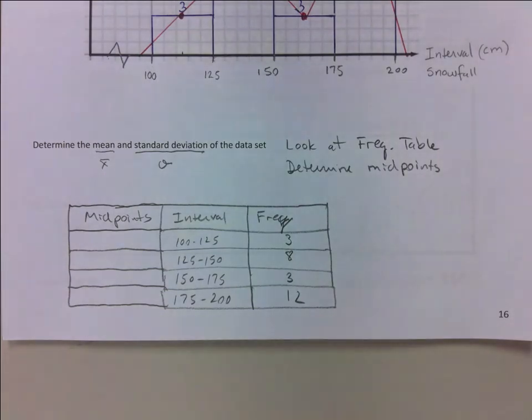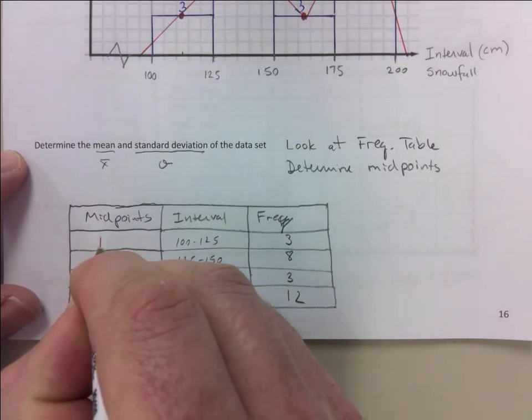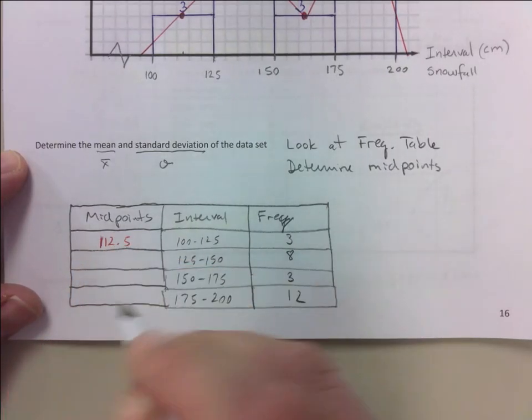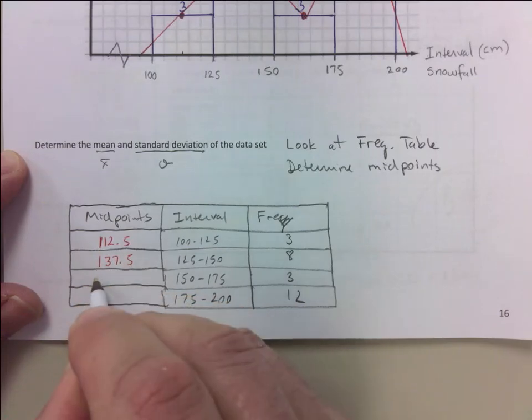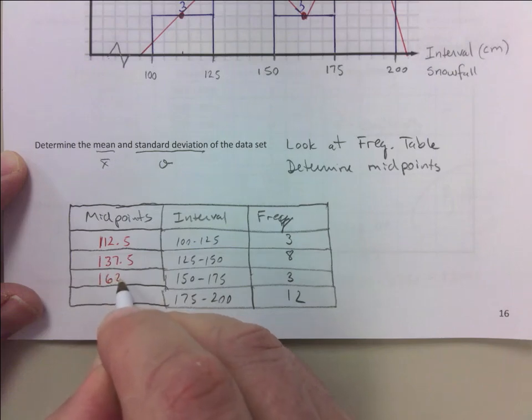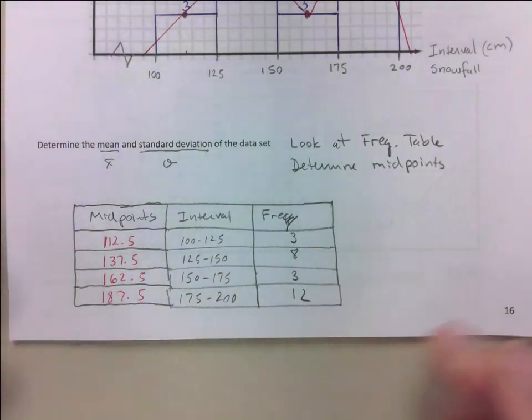How do you find the midpoints again? Min plus max, right? You add up these two and divide by 2. So I'll just give you the numbers today. This would be 112.5, this would be 137.5, 162.5, and 187.5.